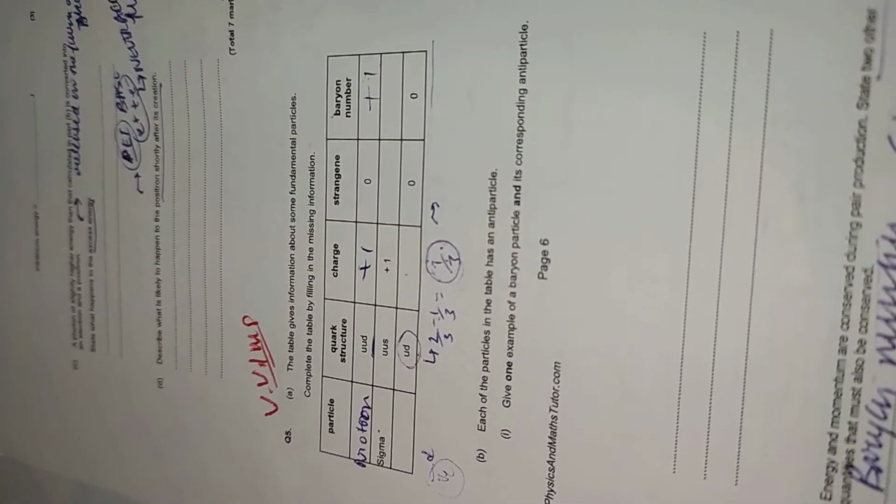The examples are the proton and the antiproton. You could say proton and the antiproton, which consists of the 3 antiquarks, like this example which I have shown to you.